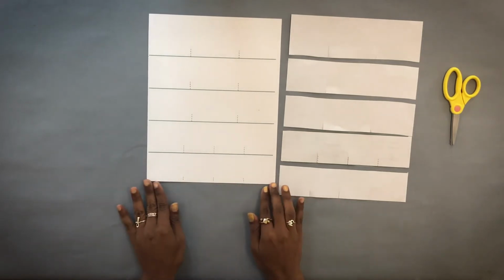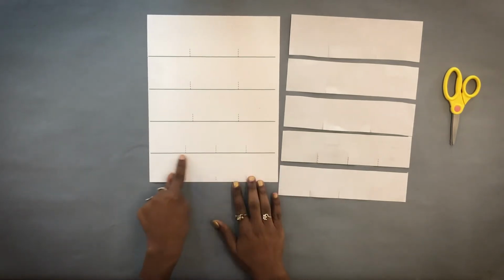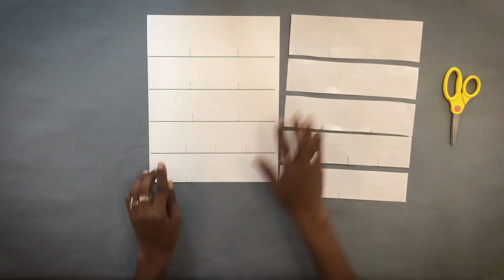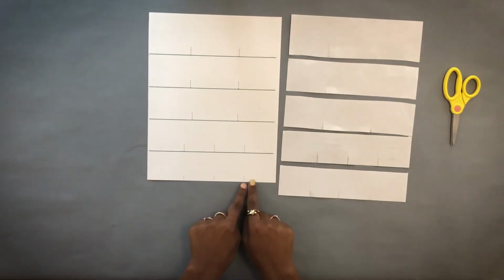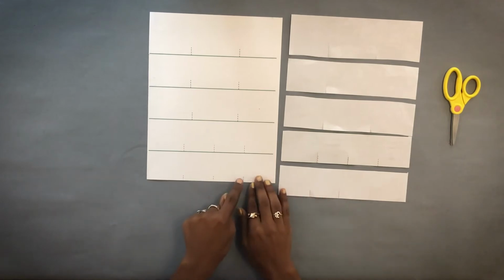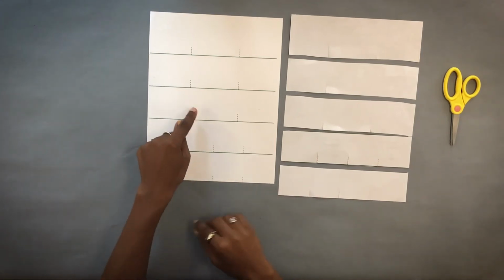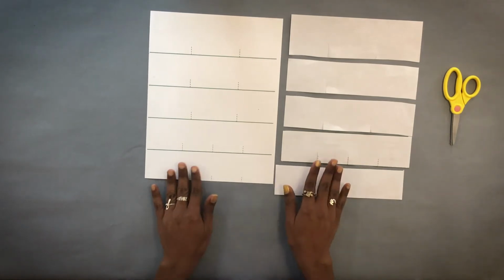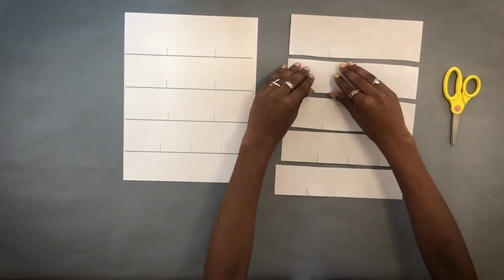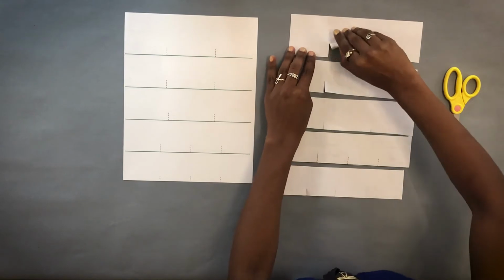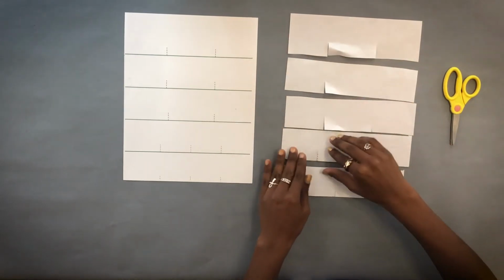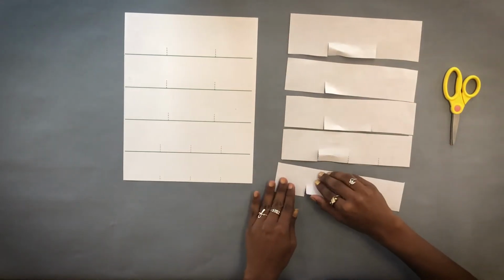After you print out your template, you will go ahead and cut along the green lines, and this will give you 5 strips. Each strip you will cut along the dotted line, but be sure not to cut all the way to the end. So only cut up to the edge of the dotted line on each strip. When you finish, you will have 5 strips, and each strip will have a tiny slit that does not go to the end or the edge of the paper.